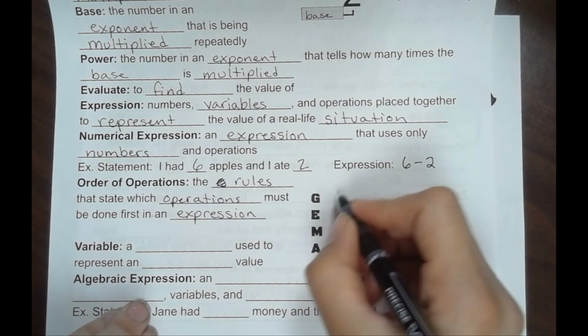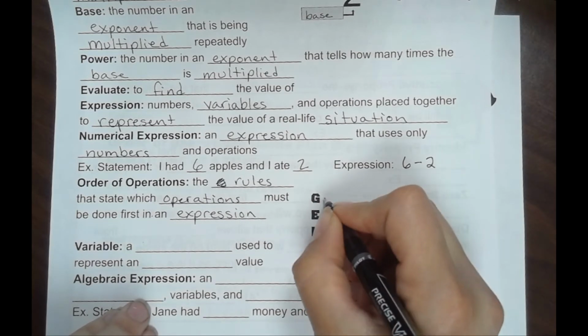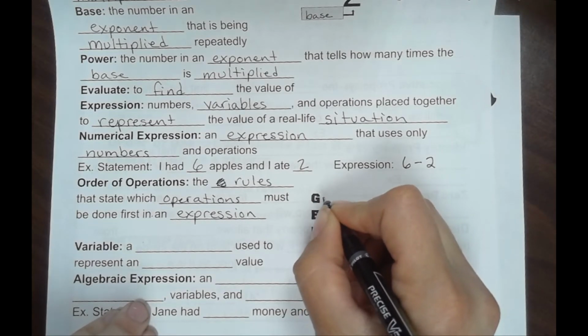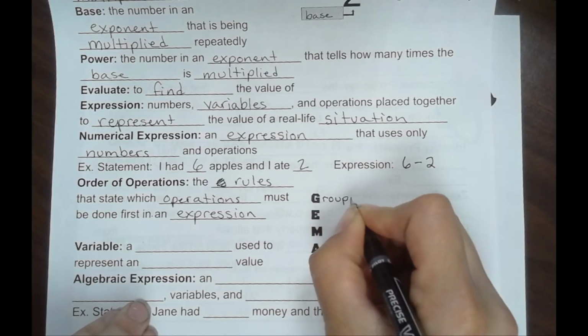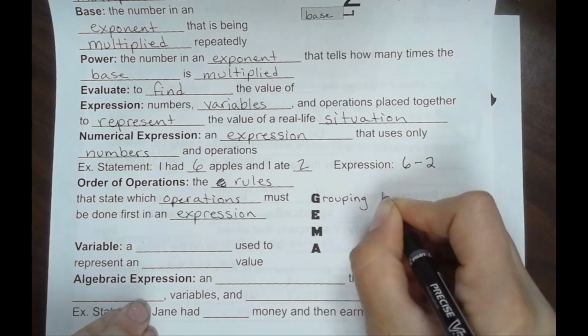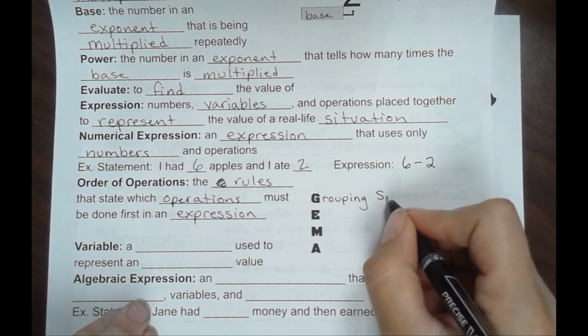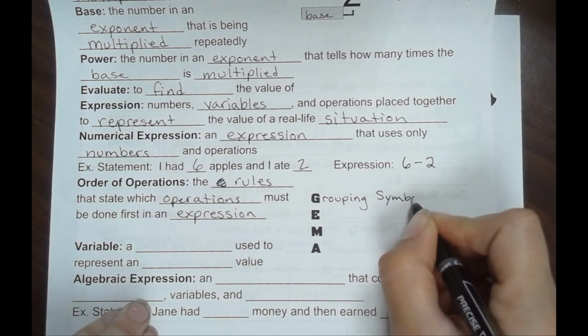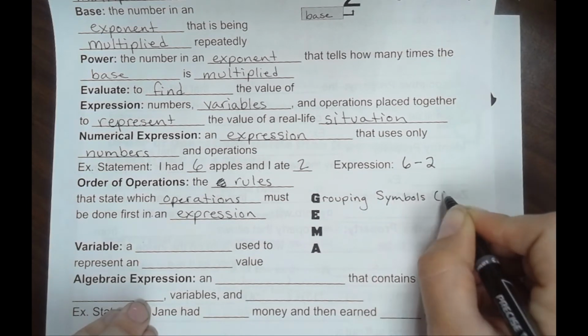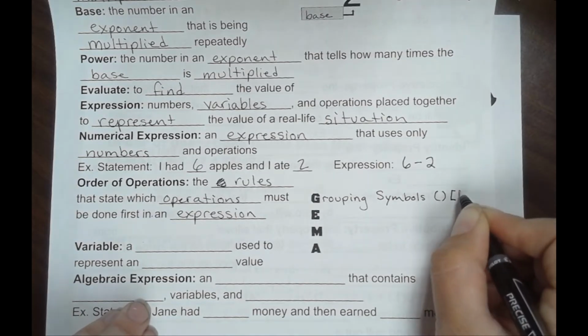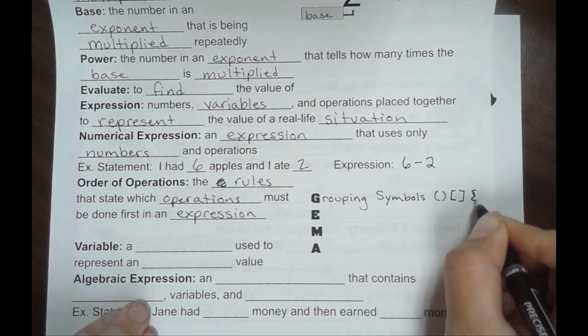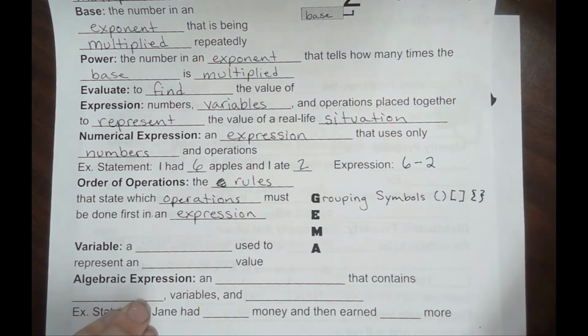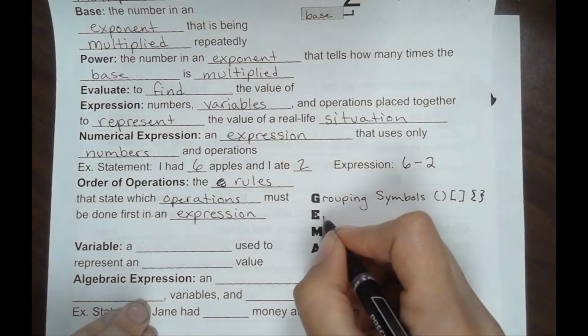Okay, first one, G stands for grouping symbols. Those could be parentheses, they could be brackets, it can be braces, but they all mean the same thing. It means this group goes together. Okay, E, exponents.